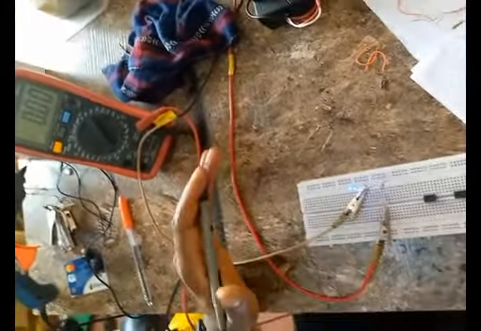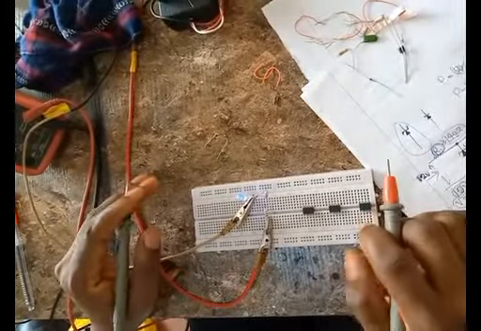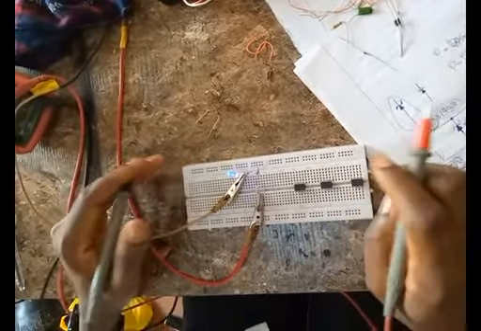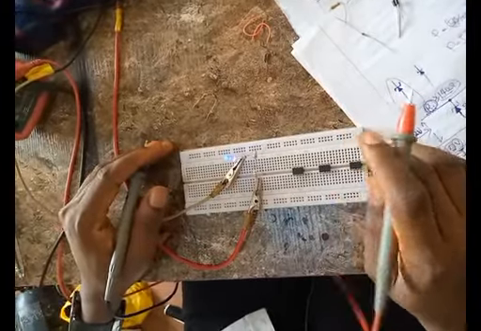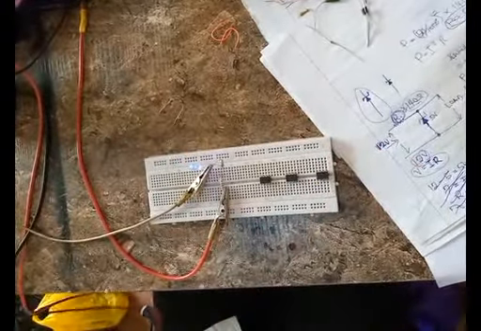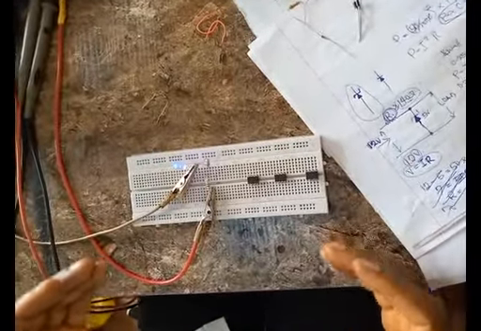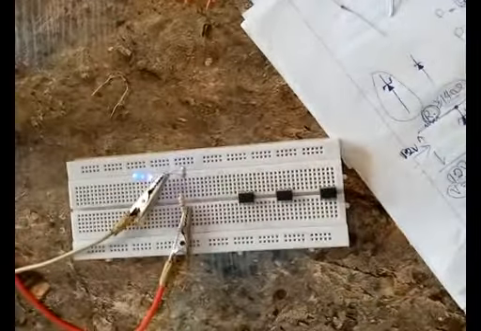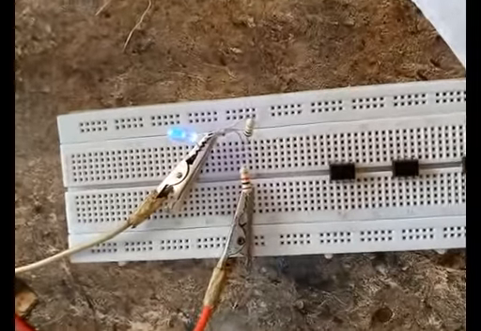But this should give you a general overview of how your Zener diodes work. And you could use them in different parts of your circuits to be able to clip your voltages at a particular point, regardless of what's happening at the input side.